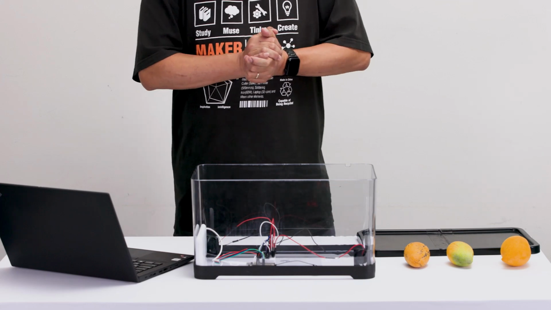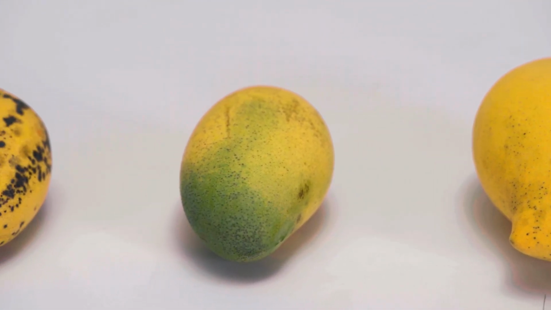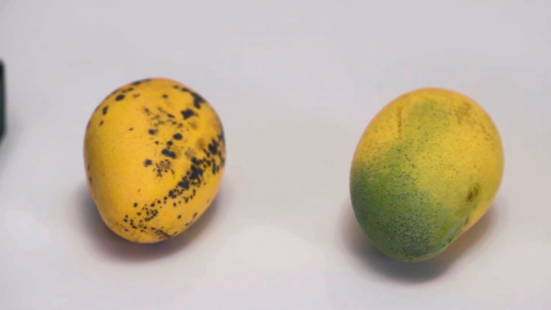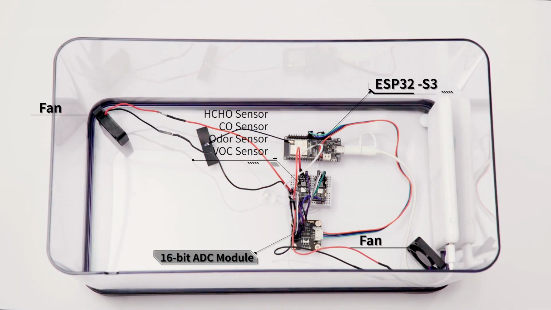Next, let's try a more exciting experiment to test if our model works on a 5-bit ESP32-S3 board. So what are we using for this experiment? Mangoes. We have a greenish unripe mango here, and a ripe mango that's starting to go bad. We'll use our gas sensor to identify which mango is ripe and which is unripe.